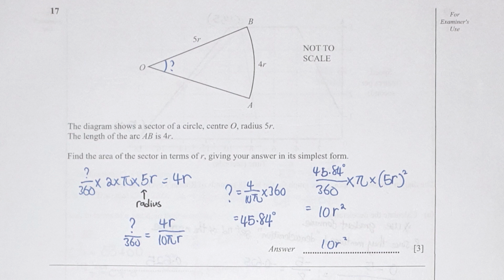Run the manual calculation, then you should get your sector angle as 45.84 degrees. To find the area, simply take 45.84 divided by 360 times pi times (5r) squared. So your result will be 10r squared.